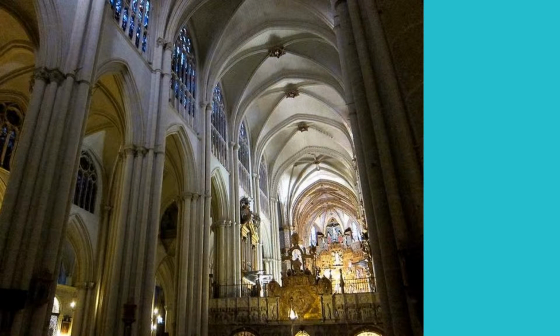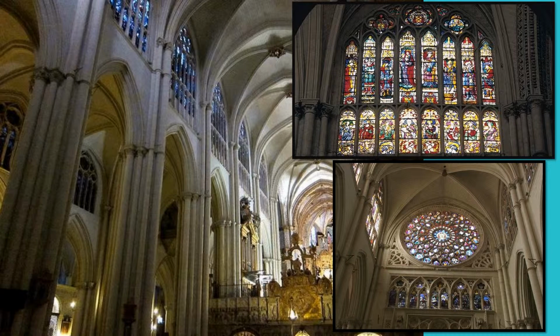The nave is higher than the side aisles, a fact that permitted opening windows in the top of the wall, and these are decorated with stained glass windows, and the majority of them were conserved until the current days, although lots of them were lost because of the Civil War.